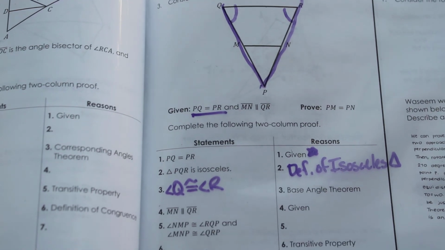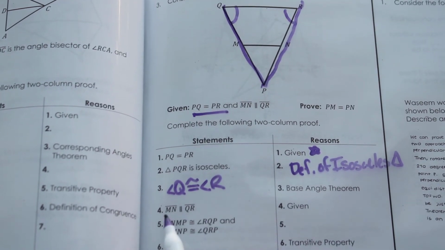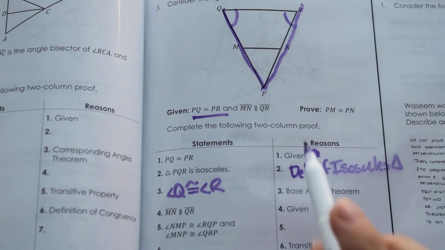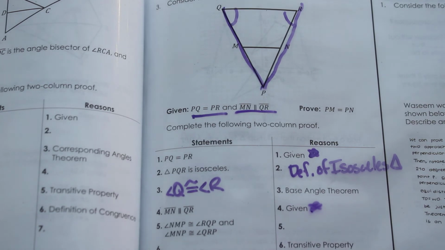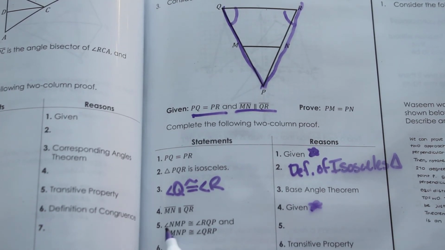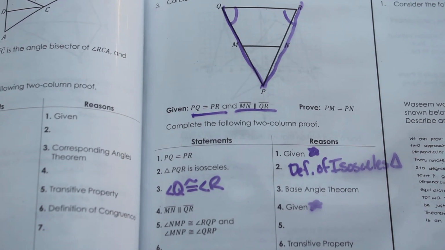Okay. Then it says that MN is parallel to QR. Well, this was from our given up here. And now we're going to use that information. So it says that angle NMP, so let's label those. I'll use blue this time.